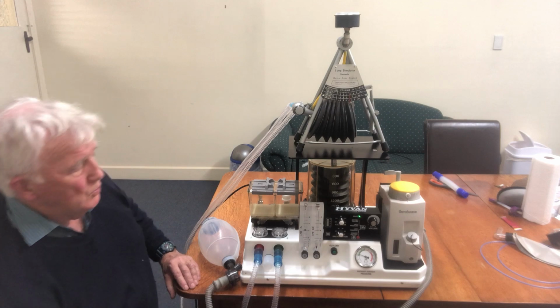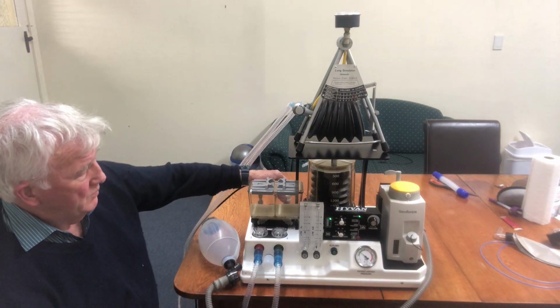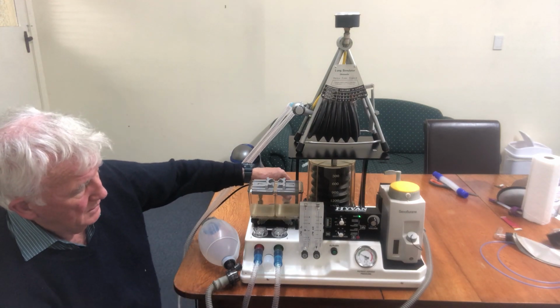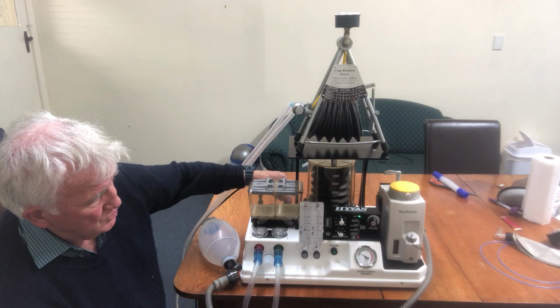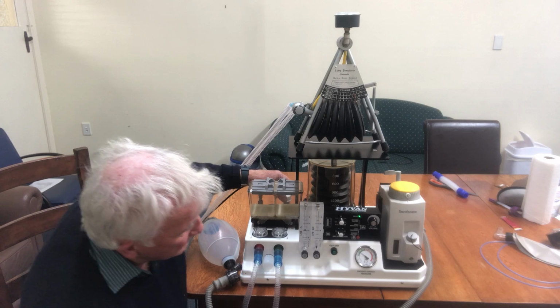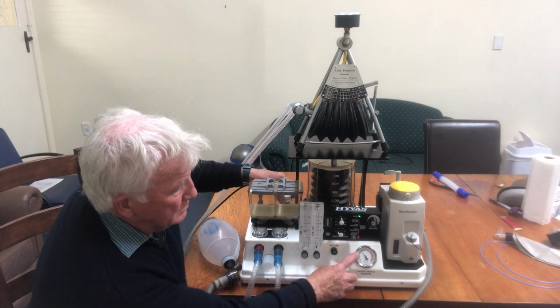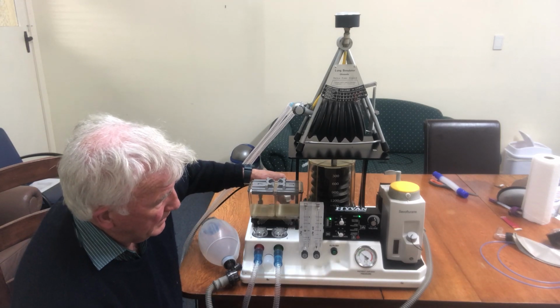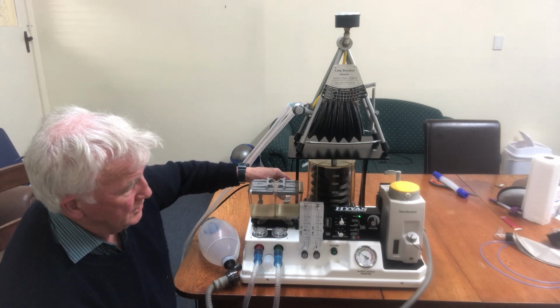If you want more PEEP than that, we've got a PEEP valve on the scavenge port, and we can just dial up. I'm just turning it up, and there we are. We've got 10 centimetres of water PEEP. So that's an easy way to do it.